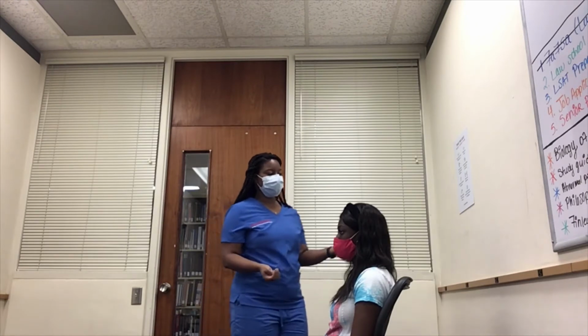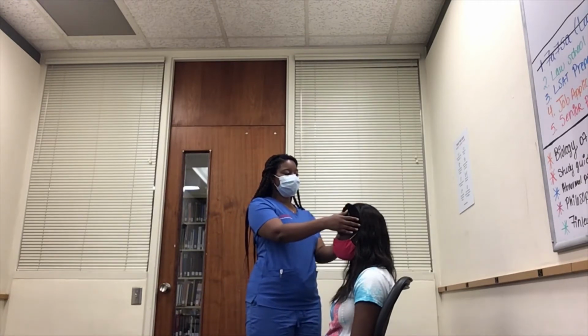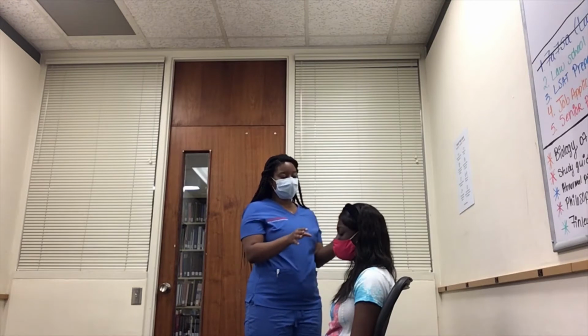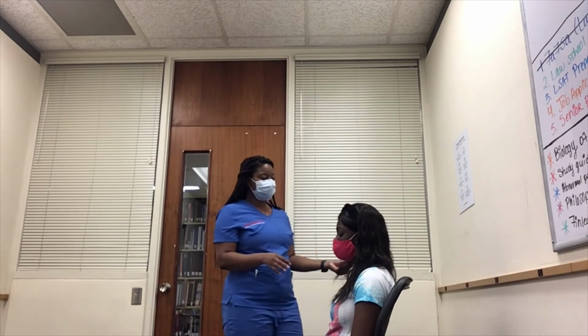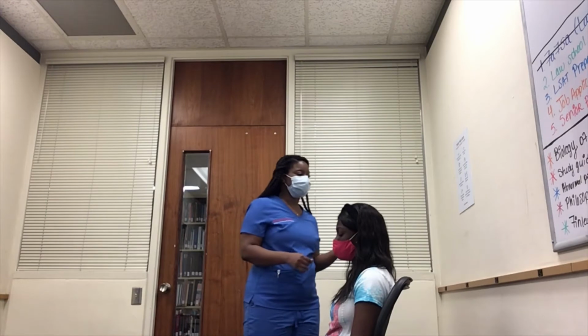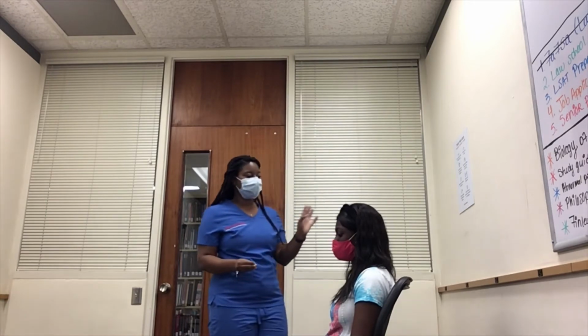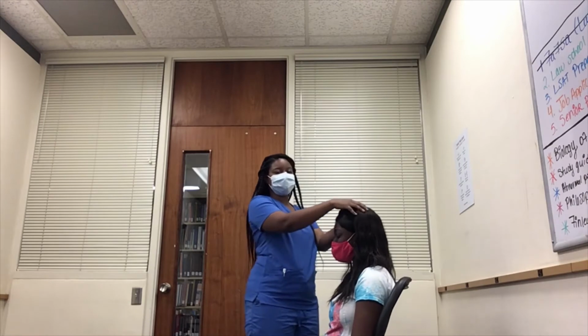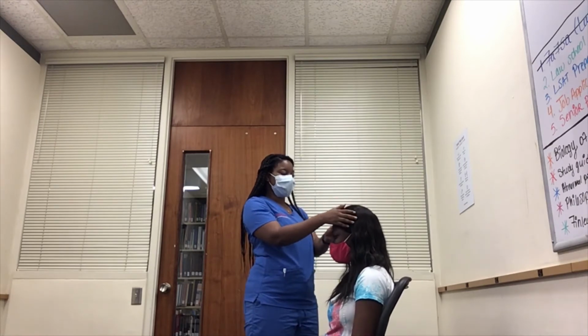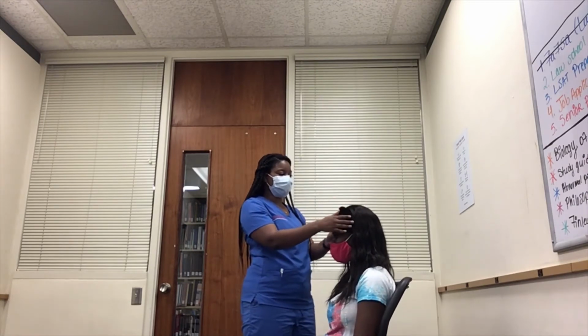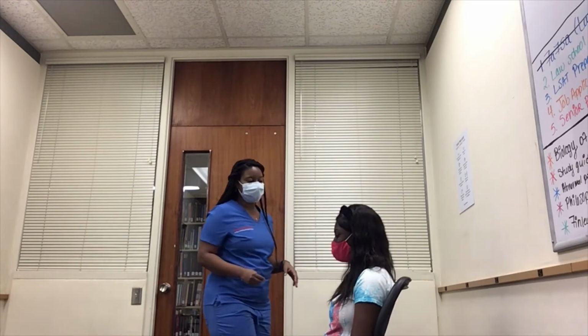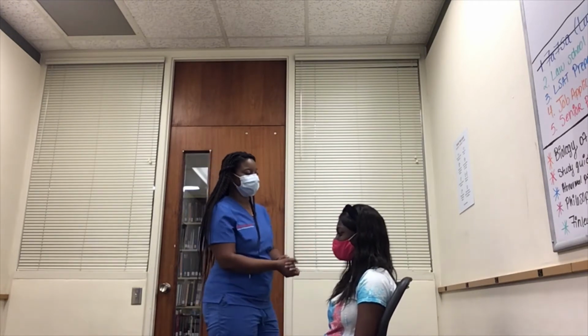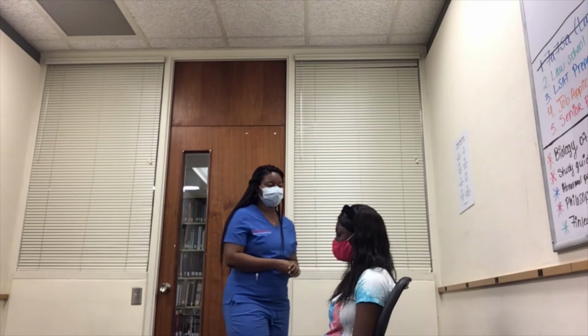The patient's hair is evenly distributed and it's brown in color, and there are no visible masses or lesions on her head or her face. I don't feel any lesions upon palpation, and I don't feel any bumps or bruising. When I see her face, like I said, there are no observable lesions or bumps. So now I'm gonna go ahead and assess the eyes.